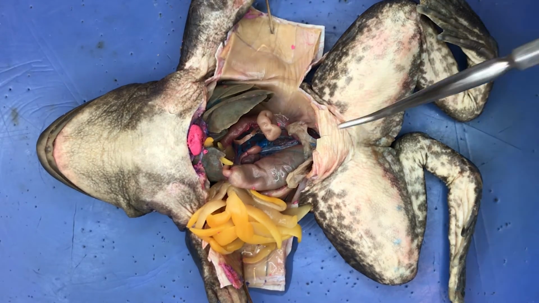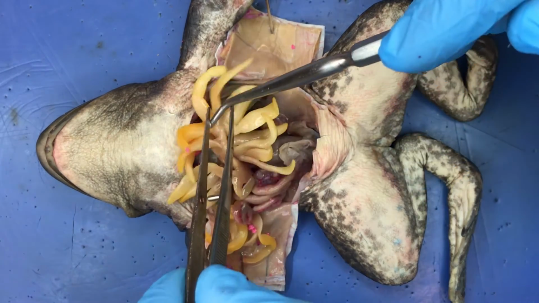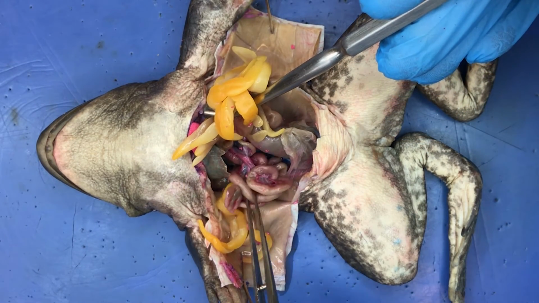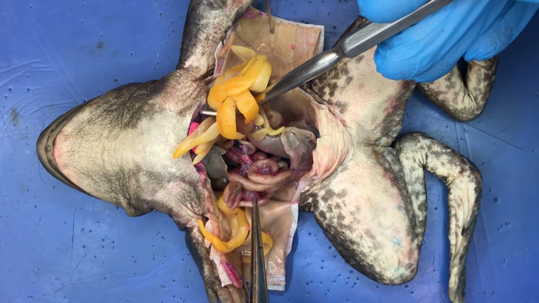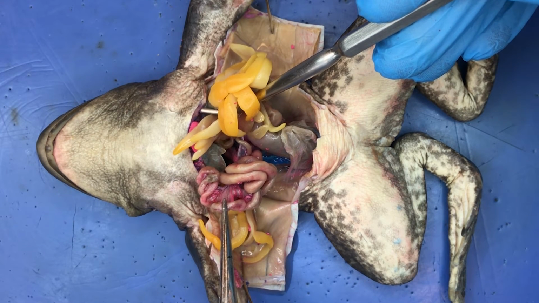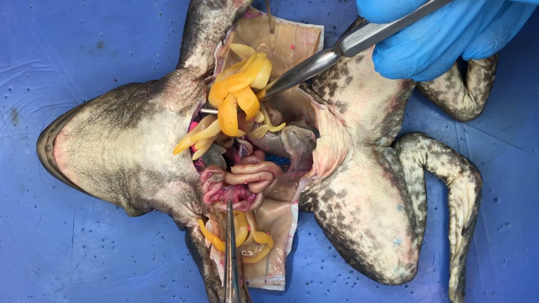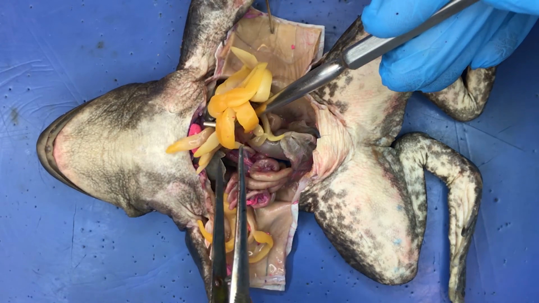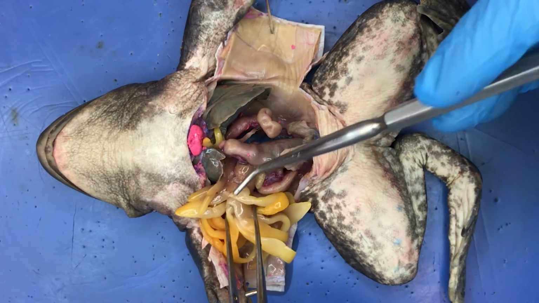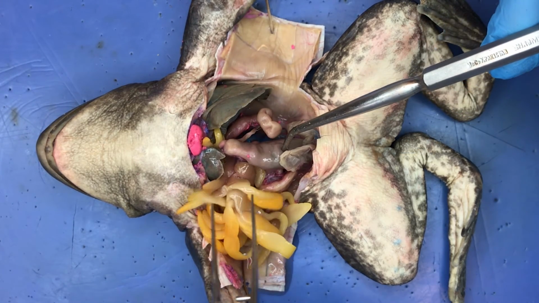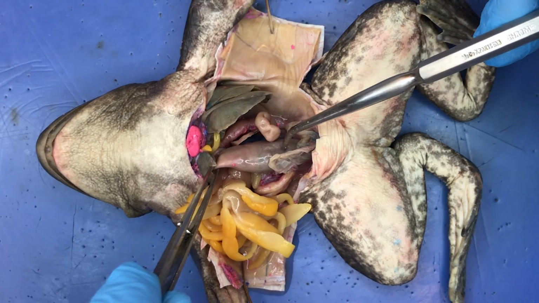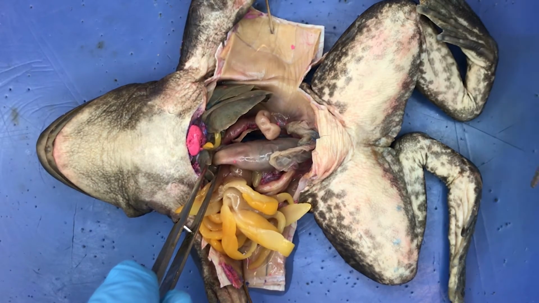Beneath the fat on the animal's right side, the small intestine continues and is coiled. It then enlarges in diameter and forms the large intestine, which empties its contents to the outside through the cloaca and vent.